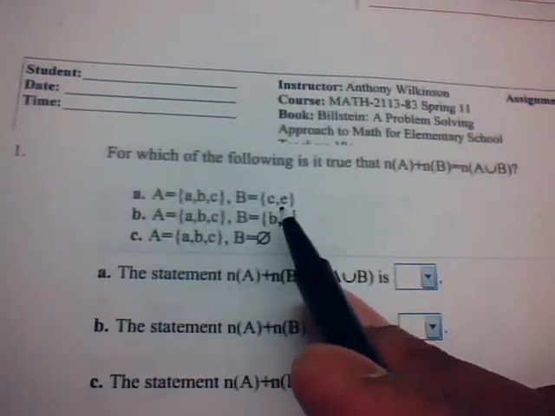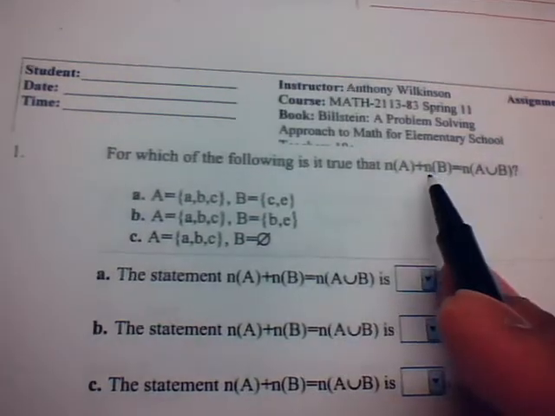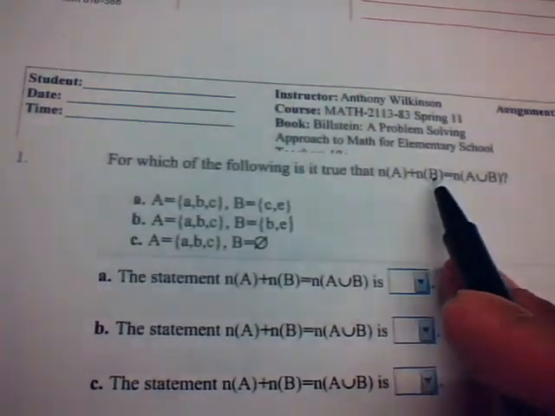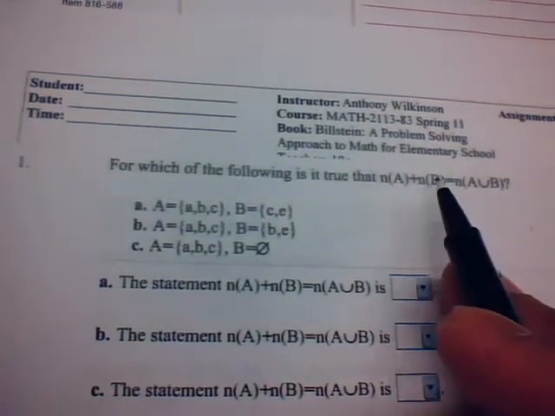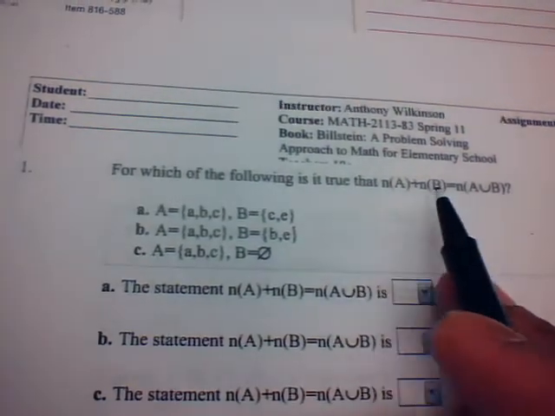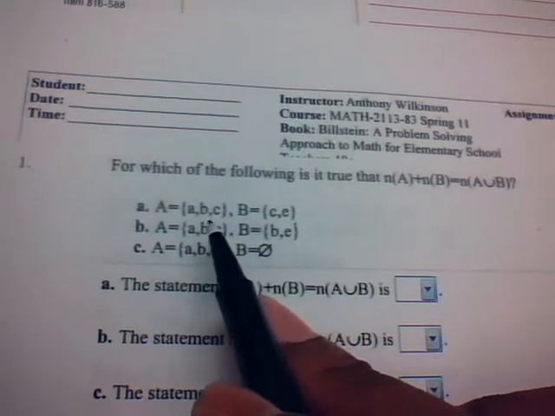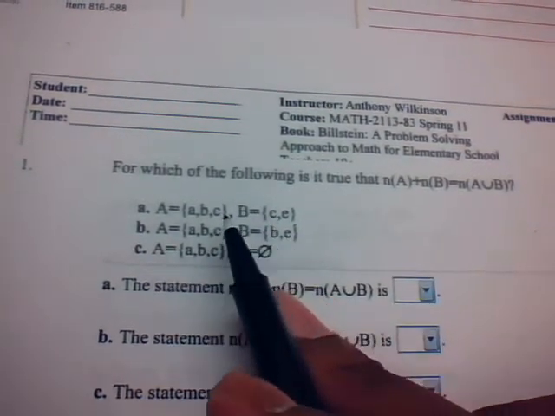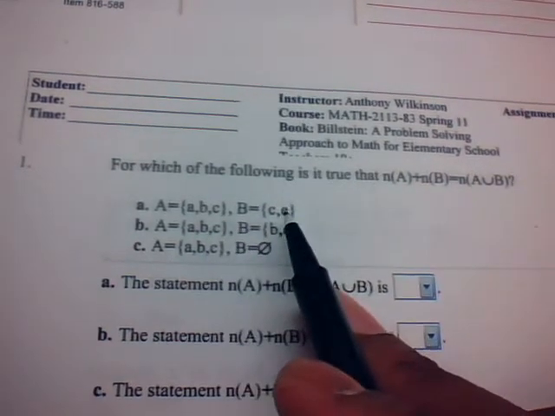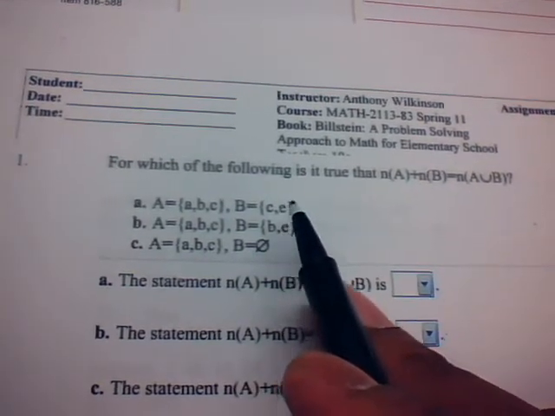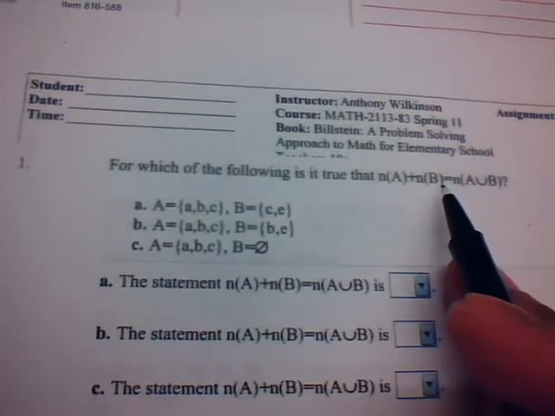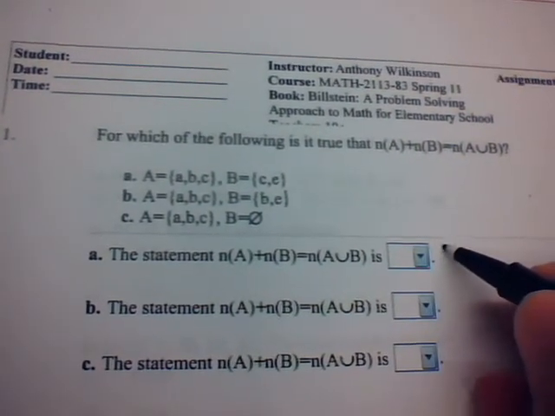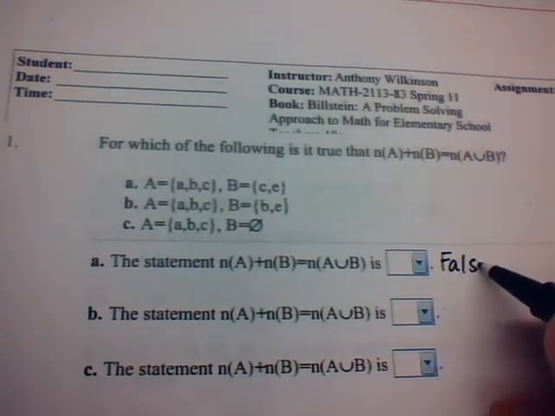In this case, it would not. And here's why. This rule states that A and B must be disjoint. In other words, A and B cannot have any elements in common. If you look at set A and set B in part A, you'll see that C is the element that's in both A and B. So this would not work for this particular situation. So for part A, that statement would be false.